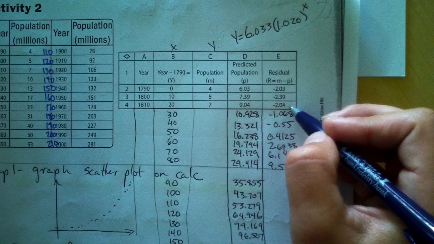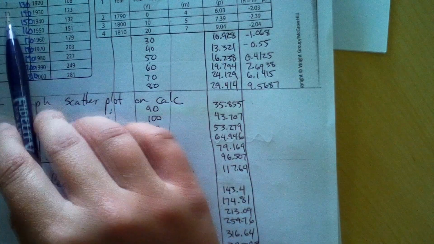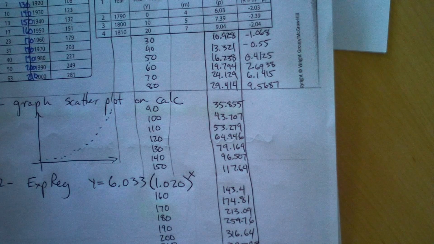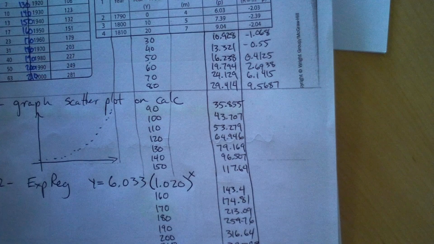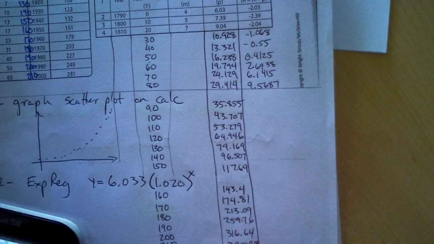I'm just going to sketch the residual plot instead of actually doing it. Basically our x values go out here, so if you wanted to write it out, 10, 20, 30, whatever. And then up the side here, these are your residuals, how far it's off. And you can use the calculator to come up with the residual plot. Like I said, I'm going to steal James's here.